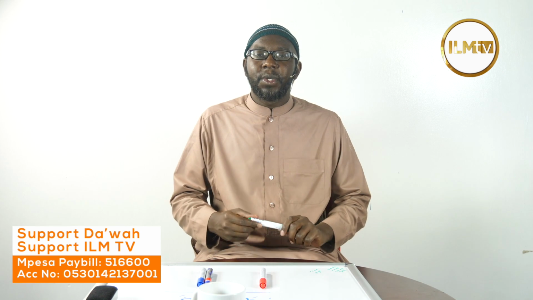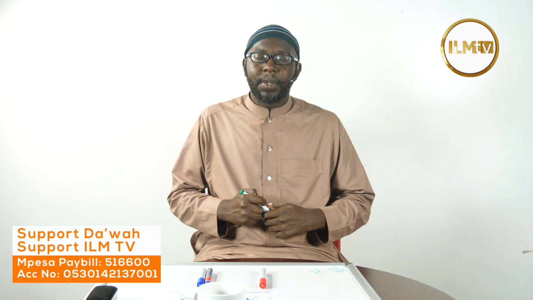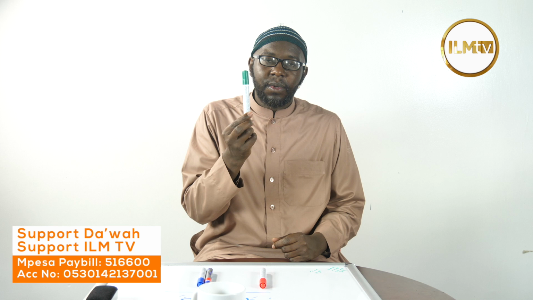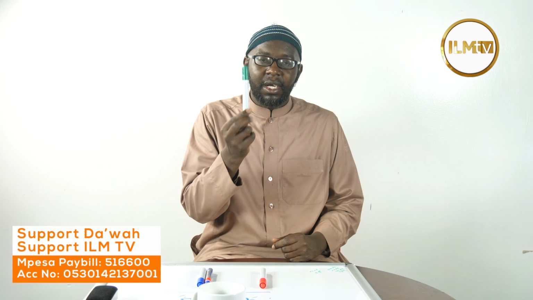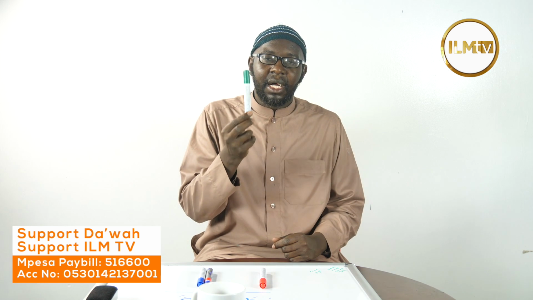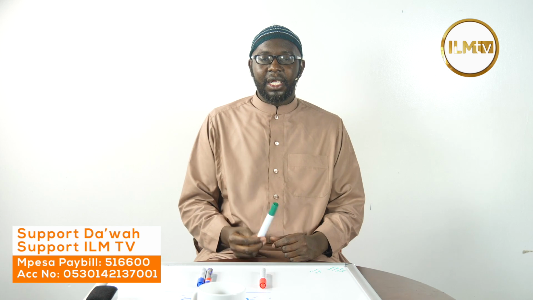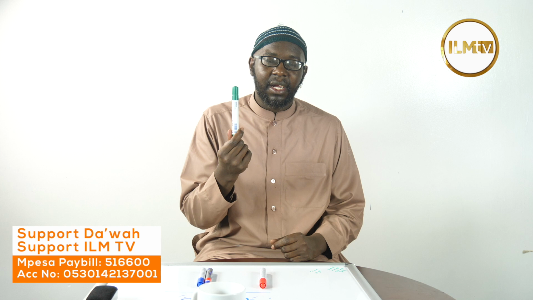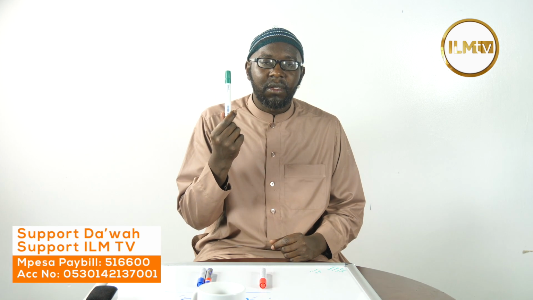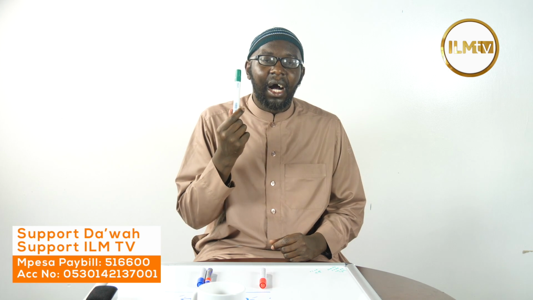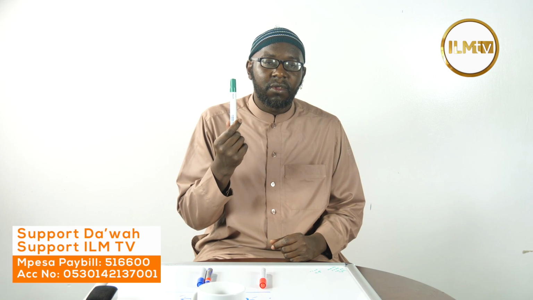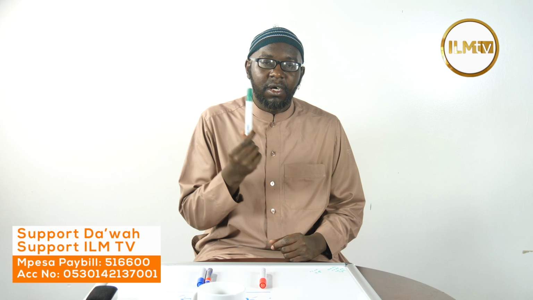And there are many ways of doing it. One of them is to use al. Al-qalamu al-akhdar. So al-akhdar is green. Akhdar, green. Say akhdar. Akhdar.